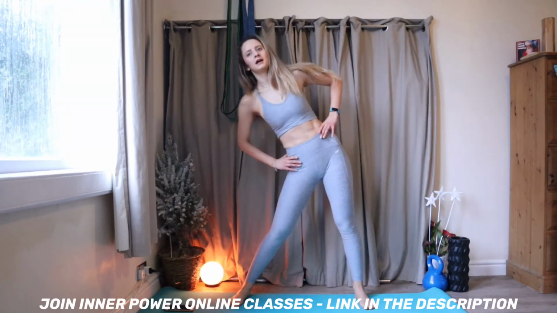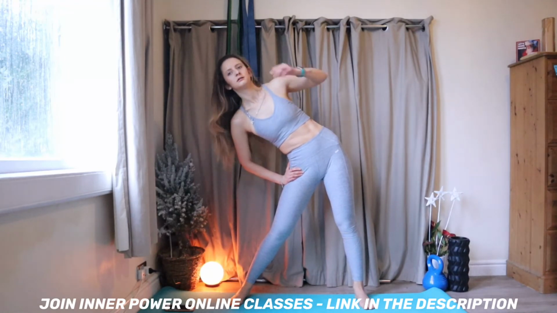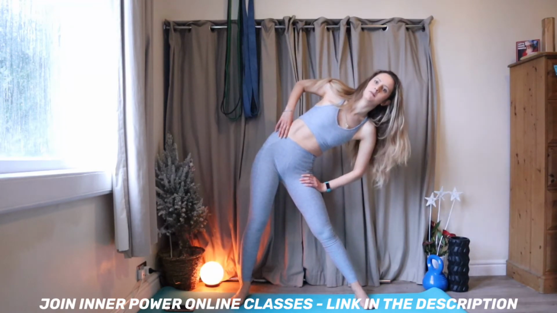Hip shift, side bend on the other side. Back to center, hip shift, side bend. Try to see if you'll be able to bend a little bit more this time.